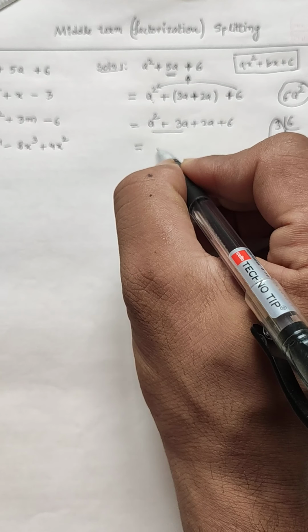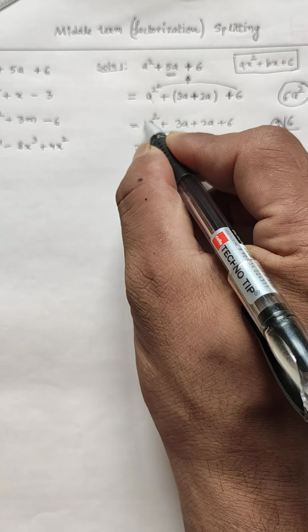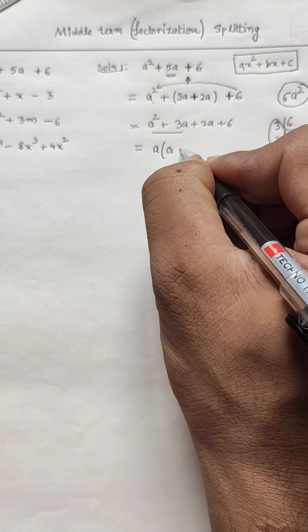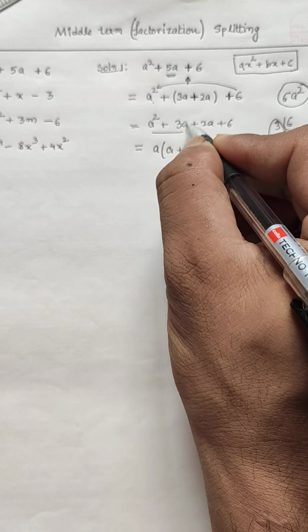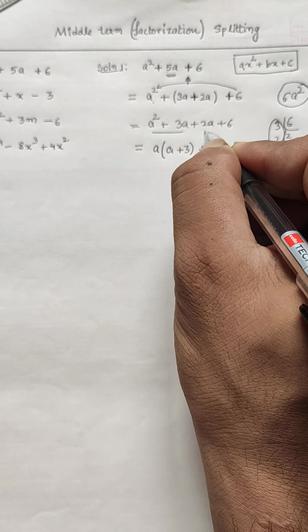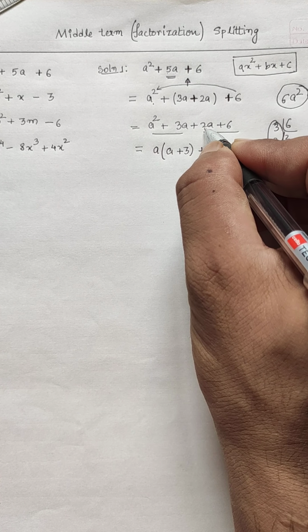So now open the bracket: a square plus 3a plus 2a plus 6, which equals, now take common from these two. You know how to take the common. Here a is common, and the remaining is a in the first term, and the remaining in this term is 3. Similarly, take the common from the other two terms. What is the common?